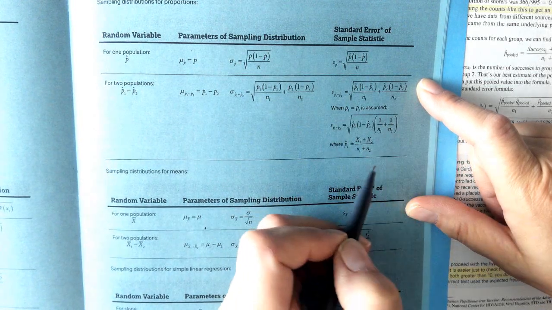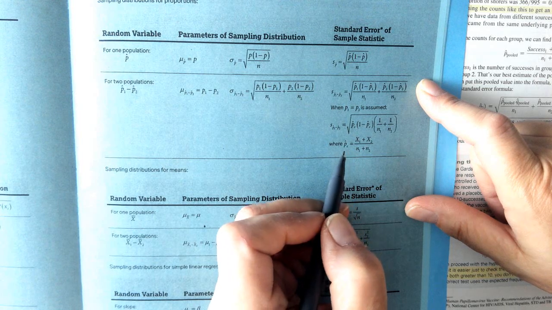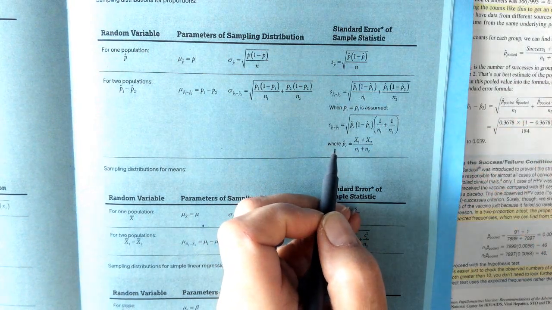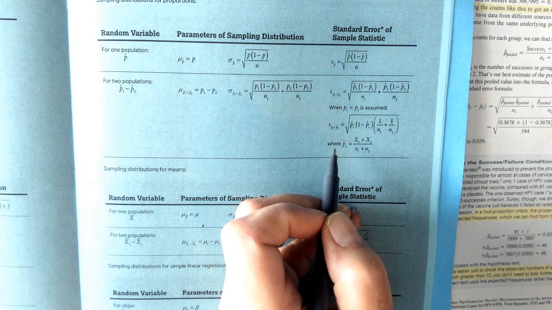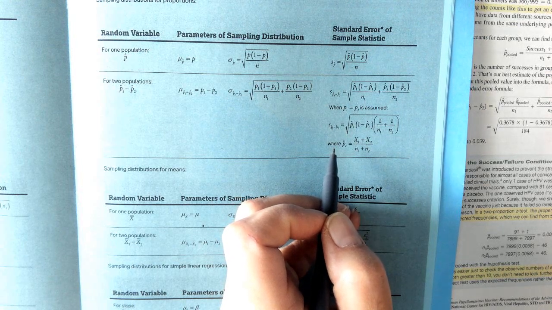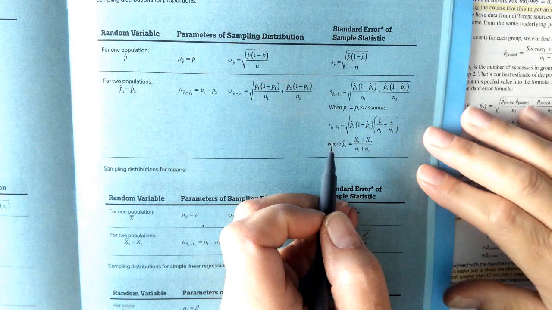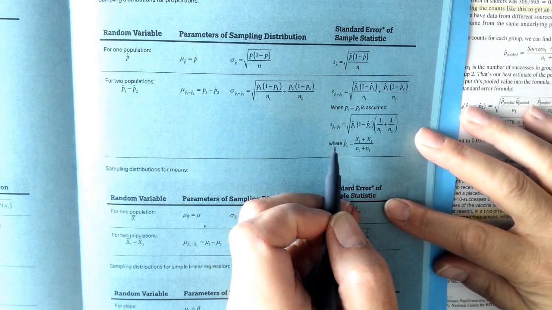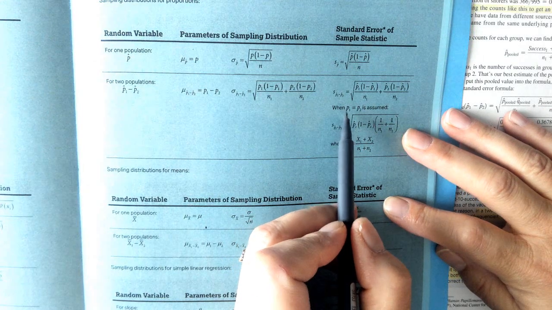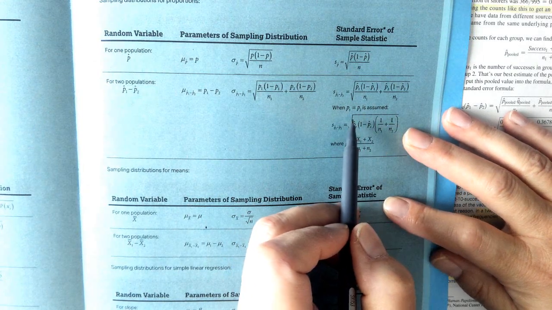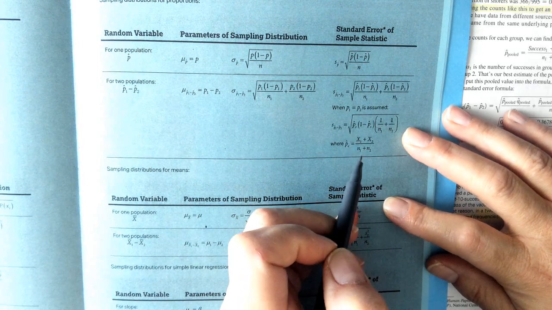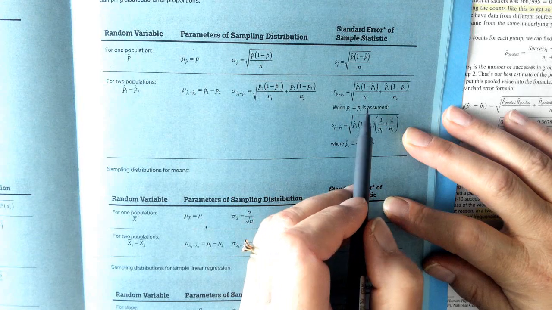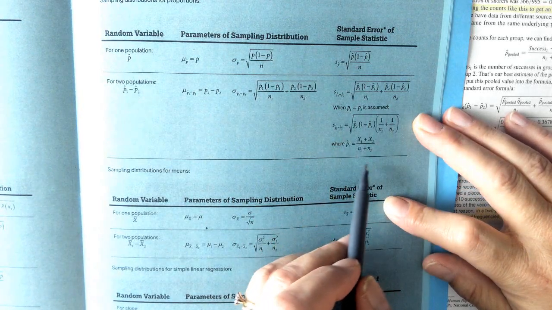This looks entirely different than the formula that was in the old books. The video you were looking at yesterday was based on the old formulas in the old formula books that they used to use on the exam up until this year. This year there's a brand new formula, which is actually more friendly than I expected it to be. So when p1 equals p2 is assumed, and that's the assumption we make in the null hypothesis, we're assuming the two proportions are equal, which is why we're assuming their difference is 0. And when that happens, you have this different formula.